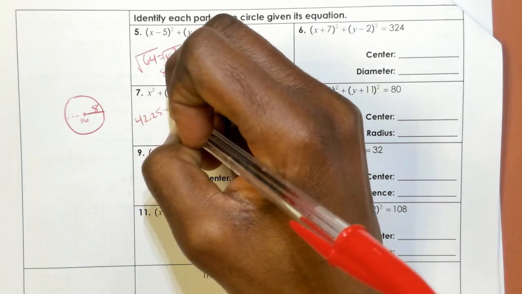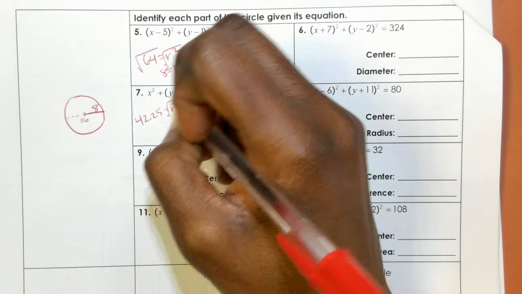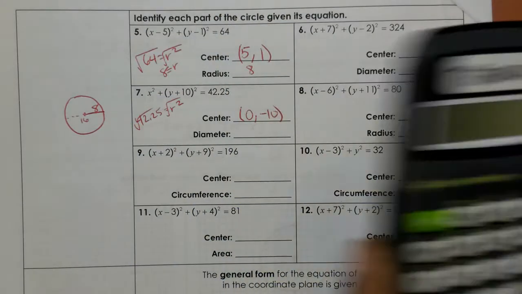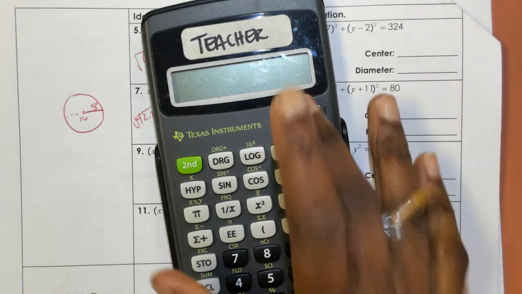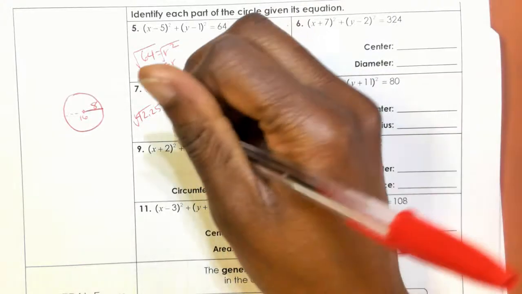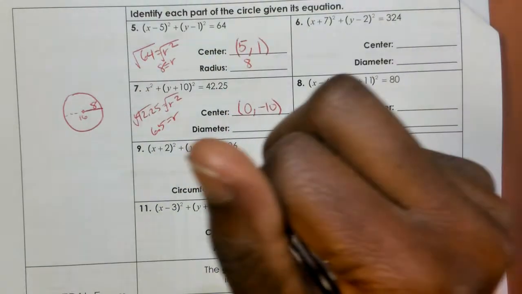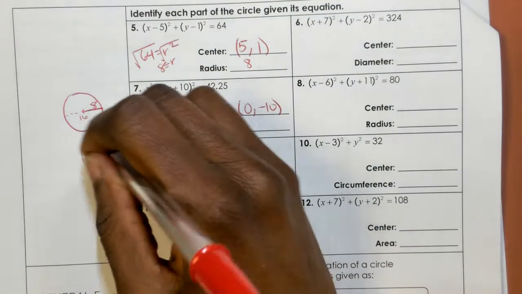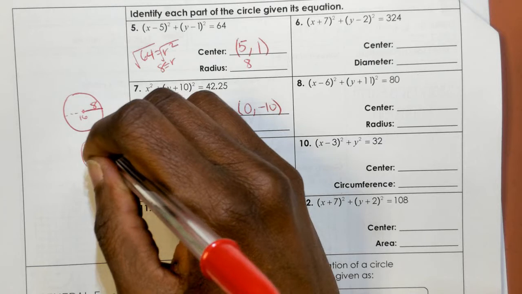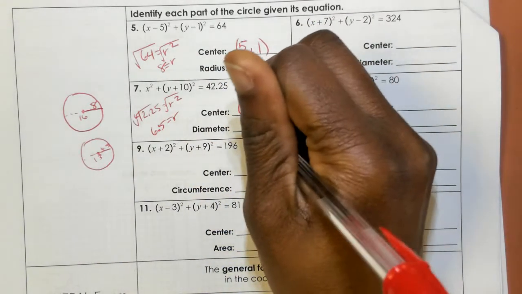42.25 is the radius squared. That's the part of the formula. So to get r by itself, we would square root both sides and get 6.5 is the radius. Okay, so if 6.5 is the radius, that means the diameter is twice as big, so 13.